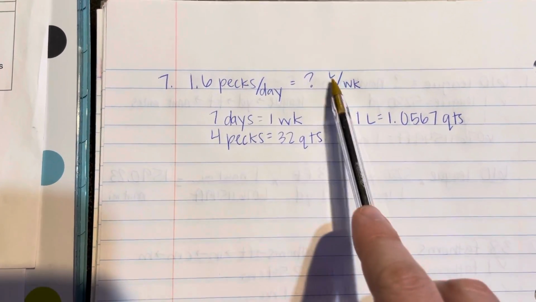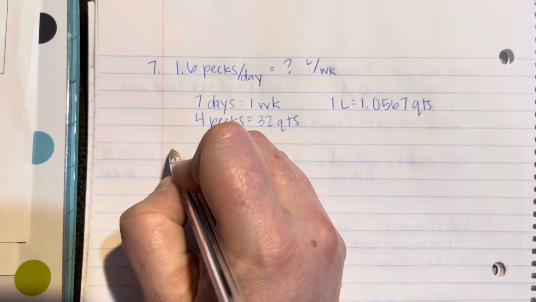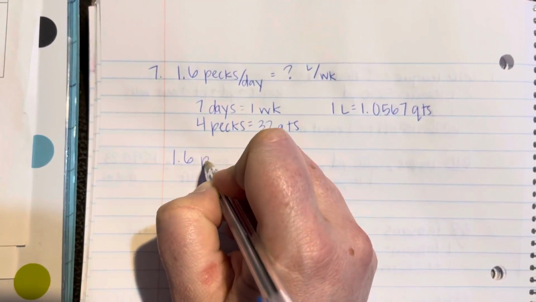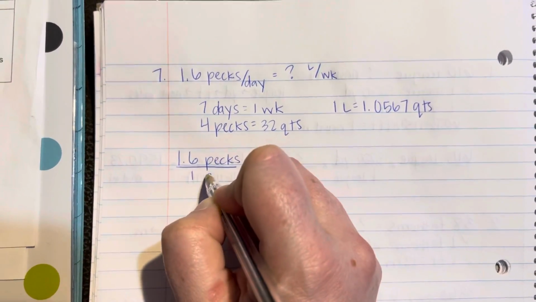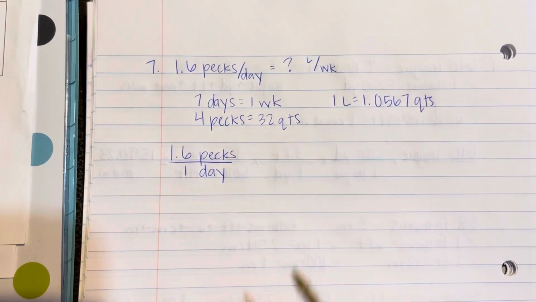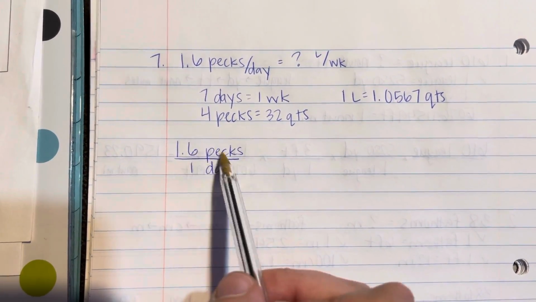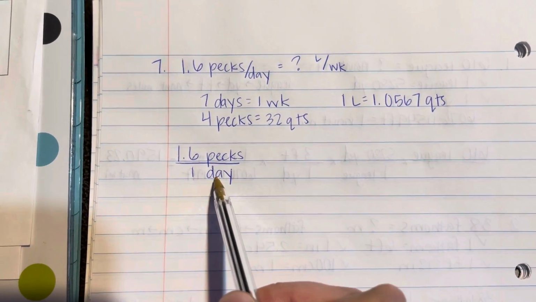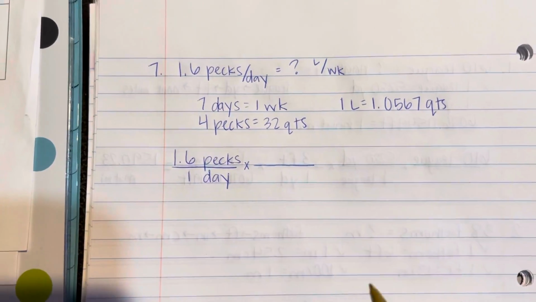Okay, I needed to go from pecks to liters. So I have everything that I need. I'm gonna start setting it up. I have 1.6 pecks, okay, per day. I'm gonna put that 1 day on the bottom. Okay, this fraction is representing I have 1.6 pecks for every 1 day. Then I'm gonna take it from there, canceling stuff out.